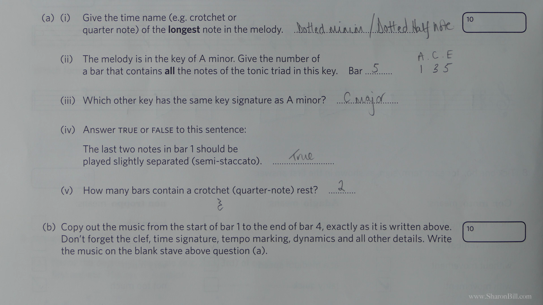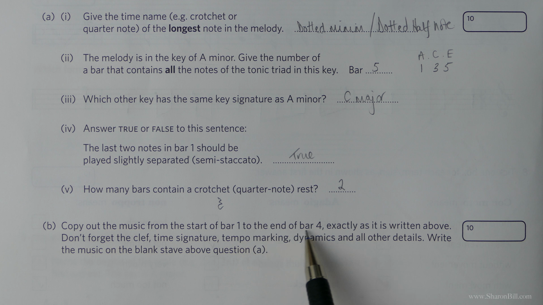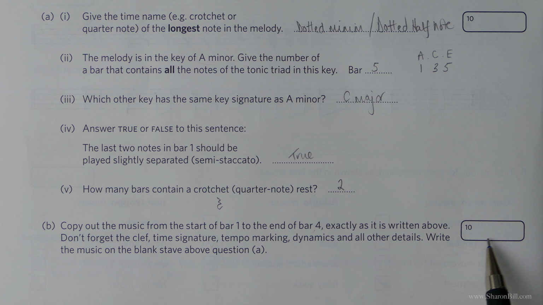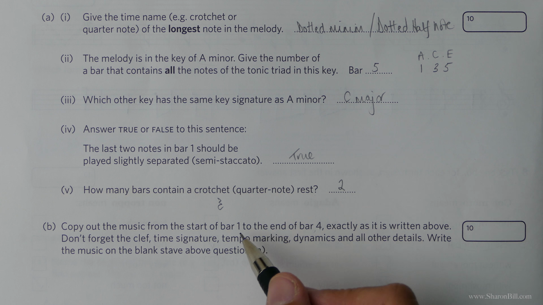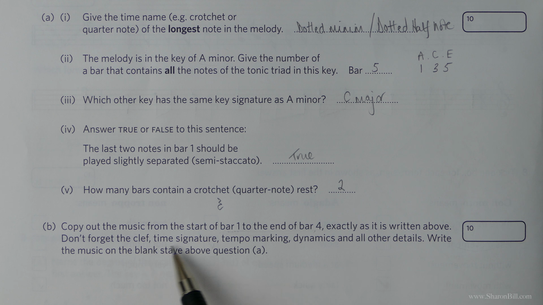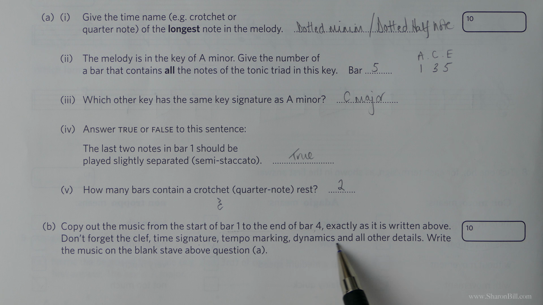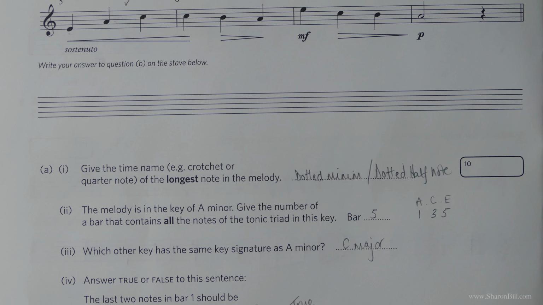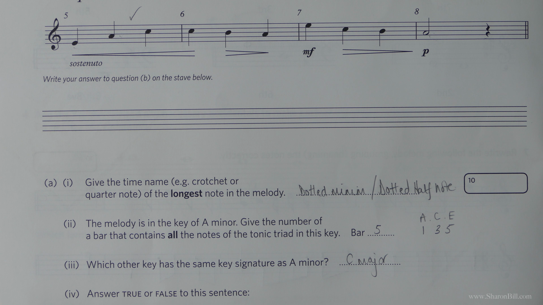And so now we're asked to copy out the music from the start of bar 1 to the end of bar 4. We get 10 marks for not really thinking, just neatly copying. So make sure that you do keep it as neat as possible. And also make sure that you copy out the correct bit. It's from bar 1 to the end of 4, but don't presume it will always be from the first bar. Sometimes it's later bars they ask for. They even helpfully tell us, don't forget the clef, the time signature, tempo marking, dynamics, and all other details. So there's no excuses really for missing anything. We've just got to keep our eyes peeled.